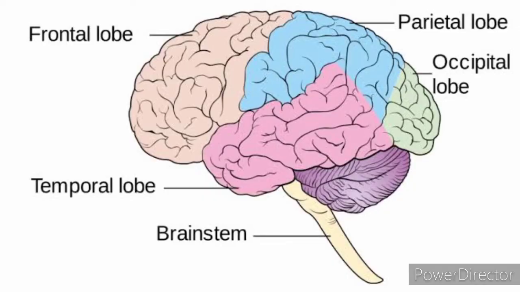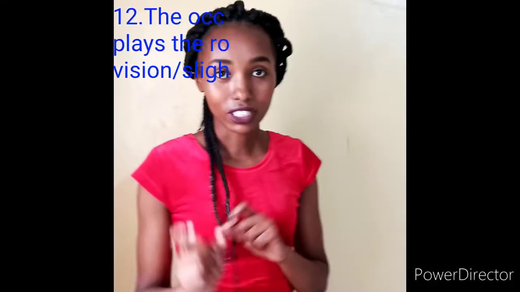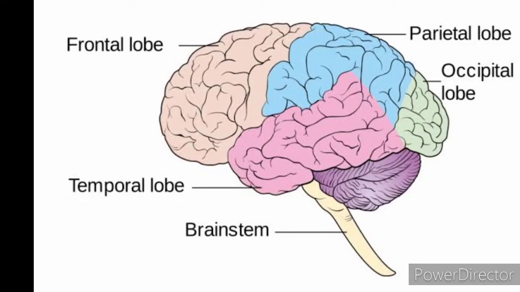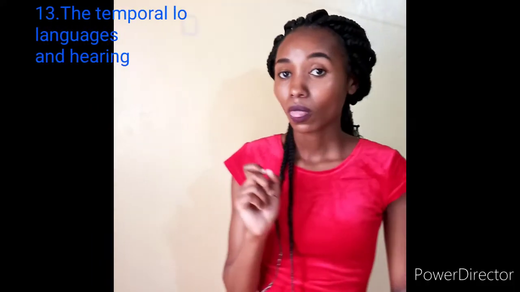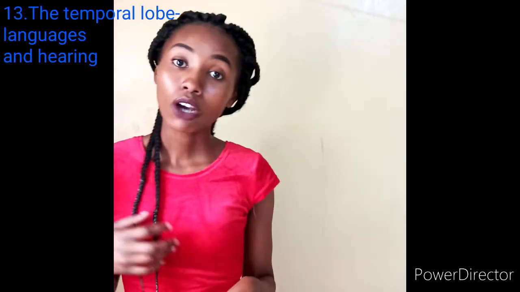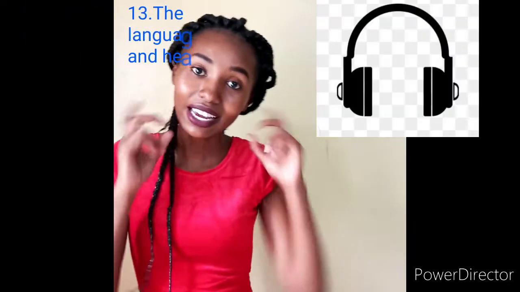Now let's go to the third part, which is the occipital lobe. The occipital lobe is used in vision or sight. The temporal lobe is the one that is next to the brainstem and is connected to the frontal lobe. Its role is that it helps in communication and in hearing.